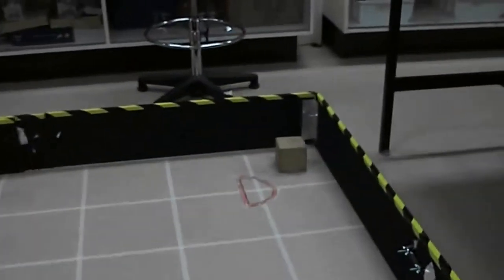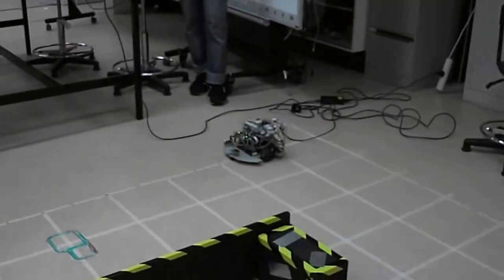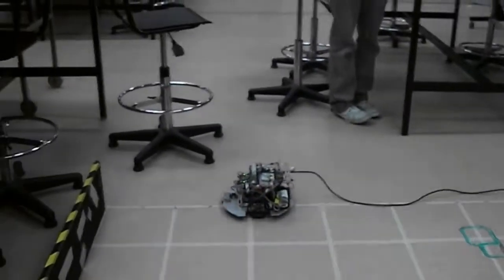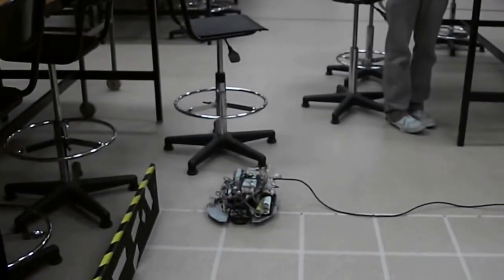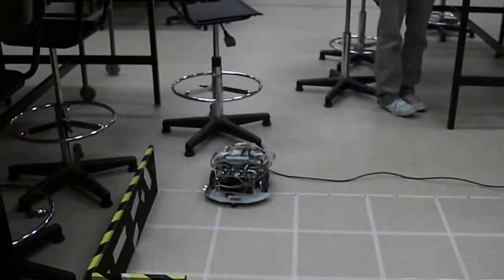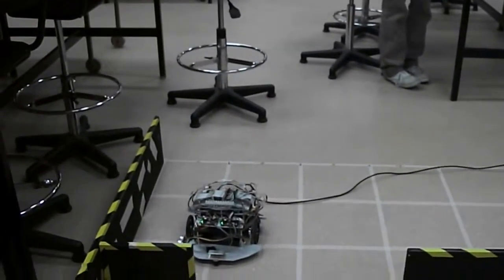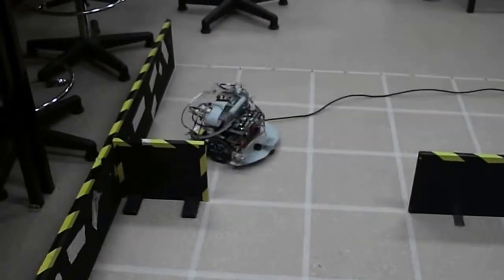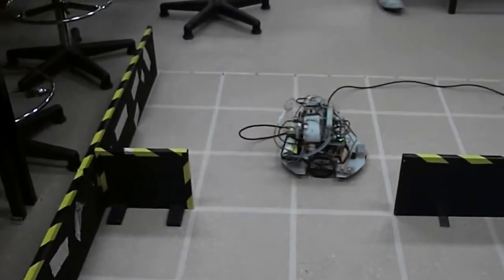You can start moving it now if you like. Go, Robert, go! Majestic turns. Just want to make sure it doesn't run over its own cable.